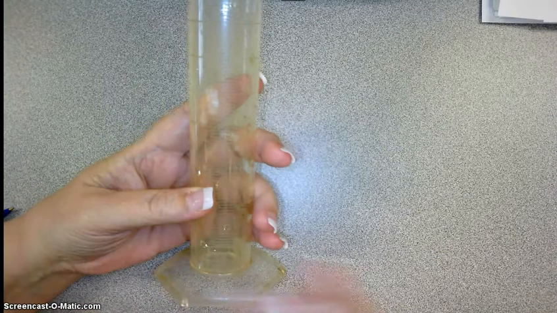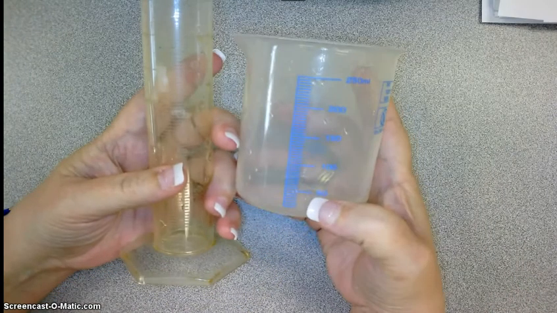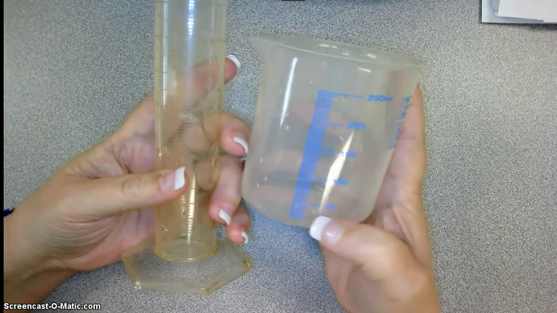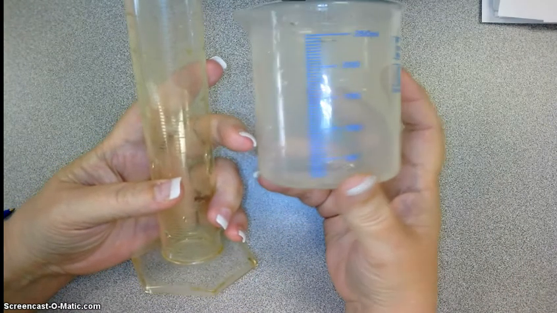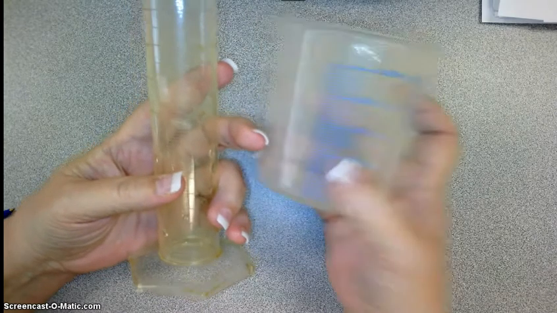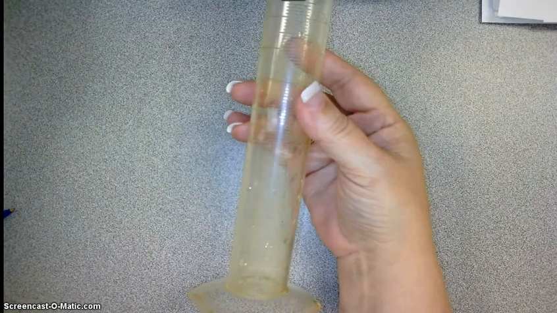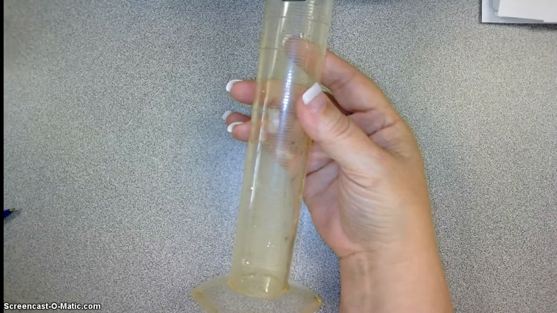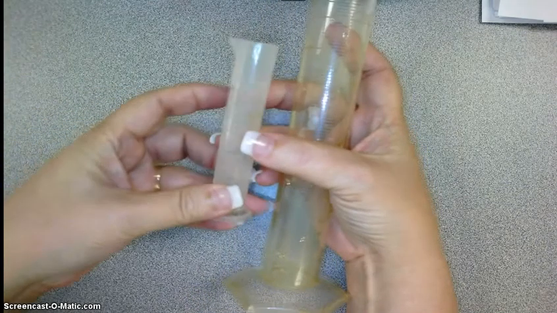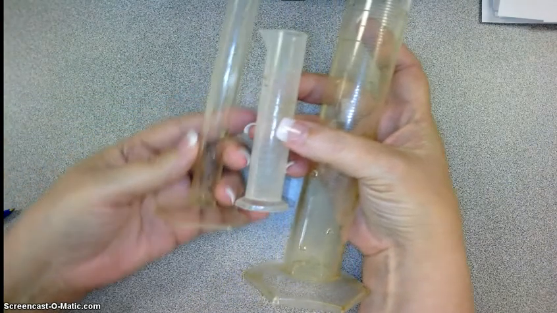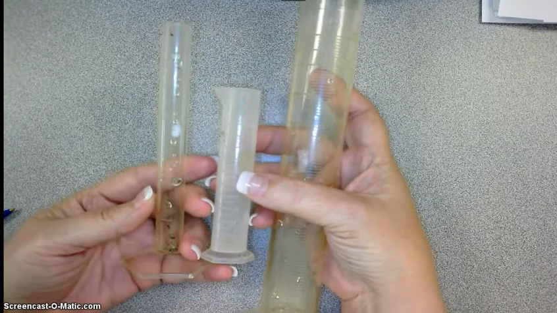It is more precise. The beaker is not really meant to be used for data. It's just an approximate guideline. The larger the graduated cylinder is, the less precise it is. As you get smaller and smaller in the graduated cylinders, they become more precise.